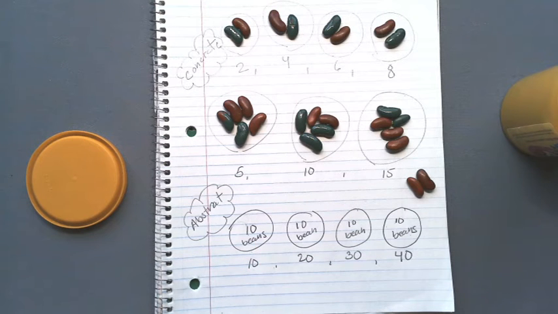Go ahead and stop the video and make a copy of this. And I want you to count out your beans and do a concrete example of your beans and do an abstract example of your beans as well. And then pause the video if you need to. The next one, we're going to organize our beans in a little bit different way.